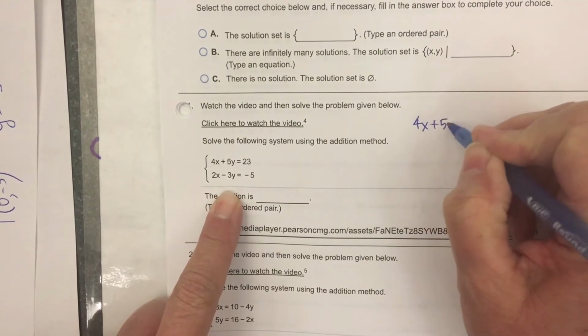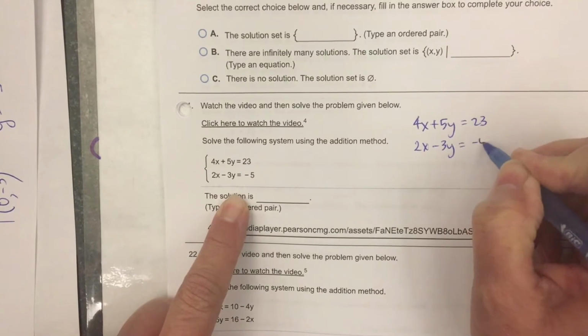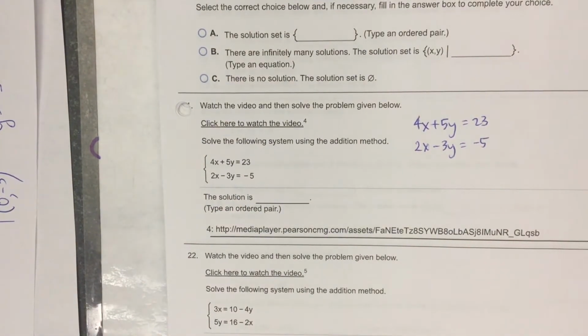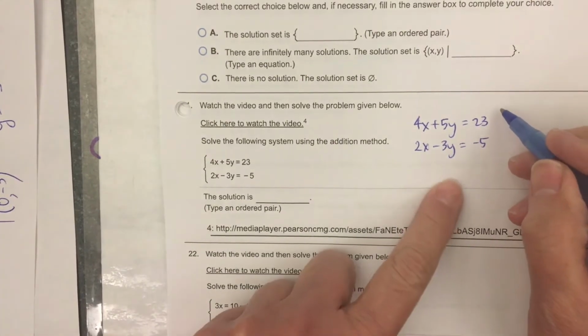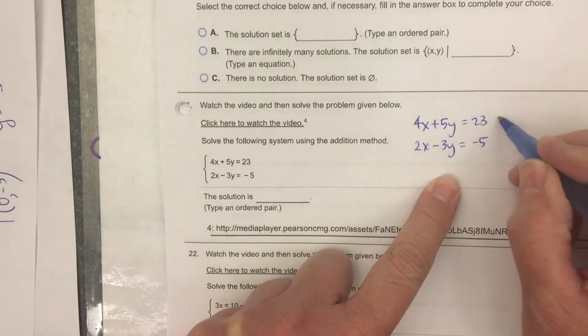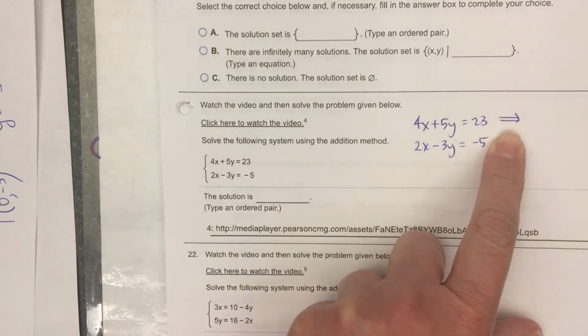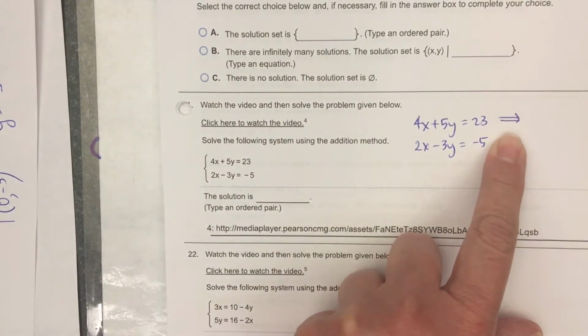4x plus 5y equals 23. 2x minus 3y equals negative 5. For the addition method, I want to add the two equations and eliminate a variable. Well, the way they're written, that's not going to happen. But what I can do is multiply the equations, as long as I multiply everything in the equation, by a non-zero number. Now this double line with the arrow on the end is a way to indicate my next step.